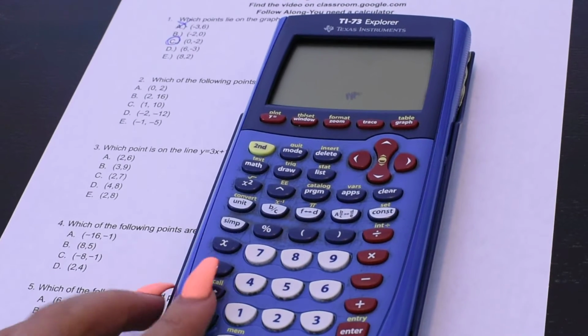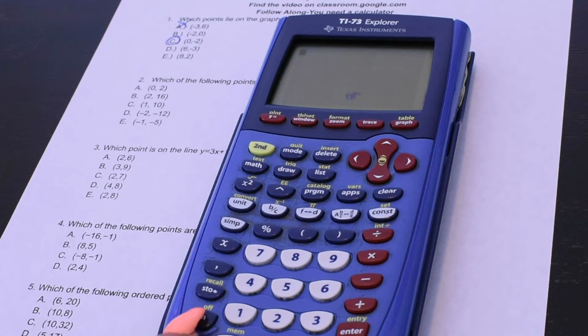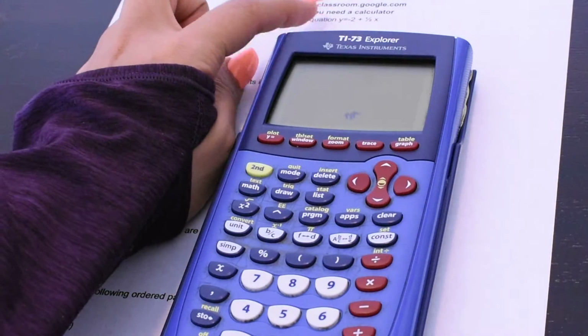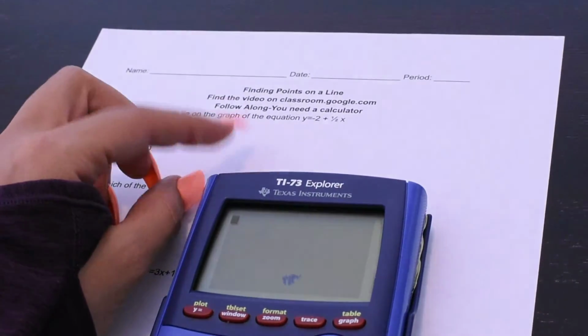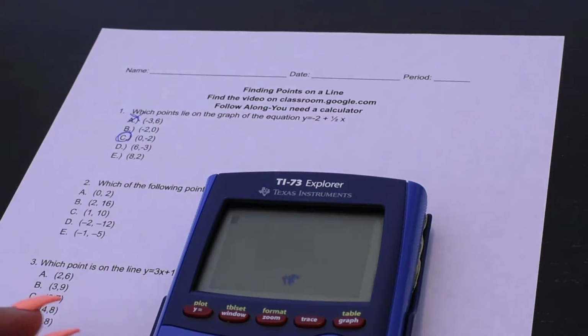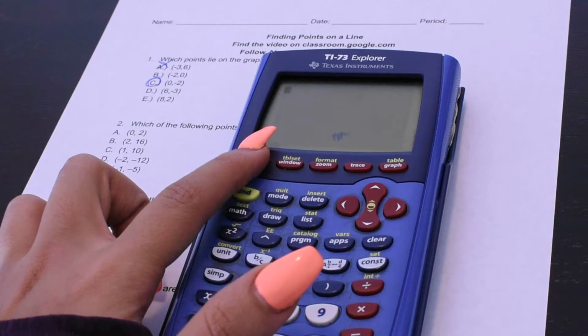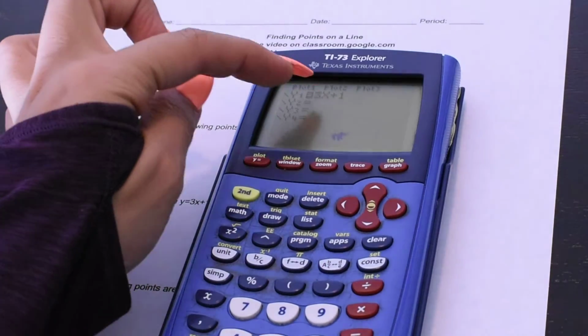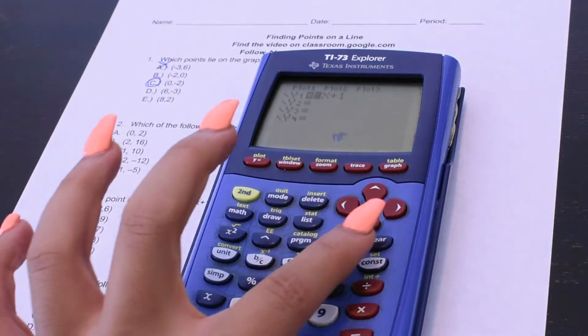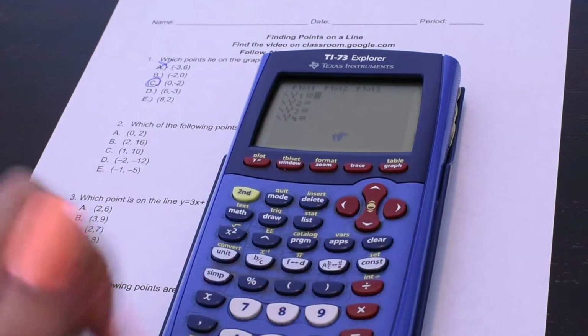So first thing I'm going to do is turn my calculator on. The on button. This is what I clicked. Okay. Now I'm going to put my equation y equals negative 2 plus 1/2 x into the calculator. To do that, I click my y equals button. All right? If there is something already in there for you, clear it out. Click this button to clear it out.